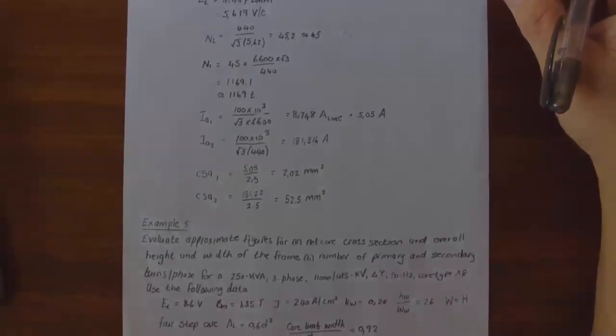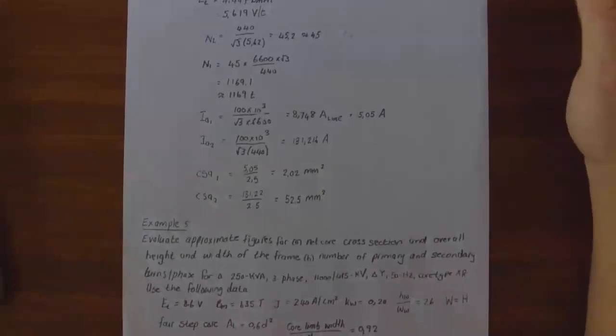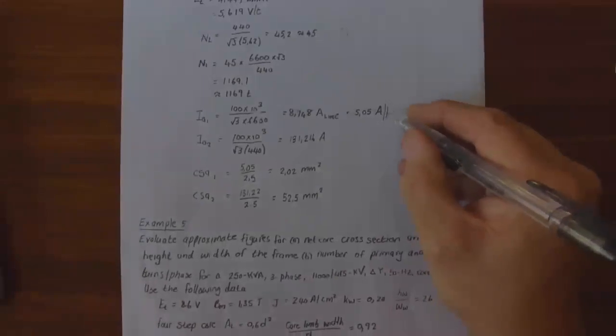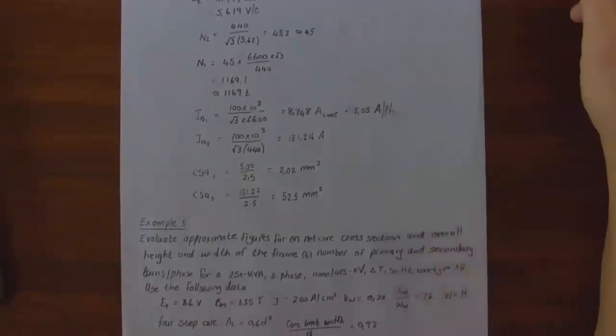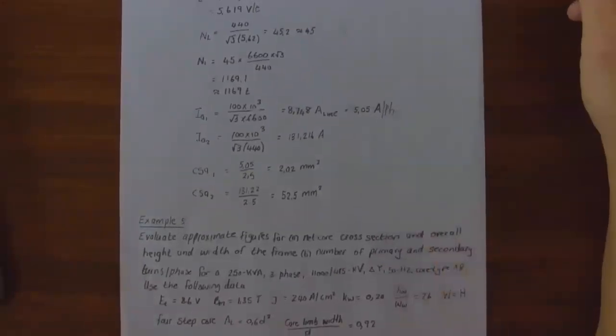Ia1 is S divided by square root 3 V, gives us 5.05 amps per phase. And Ia2 is 131.2. The cross-sectional area of conductor 1 is 5.05 divided by 2.5 amp per millimeter squared, which gives us 2.02 millimeters squared. And that of the low voltage winding is 52.5 square millimeters.